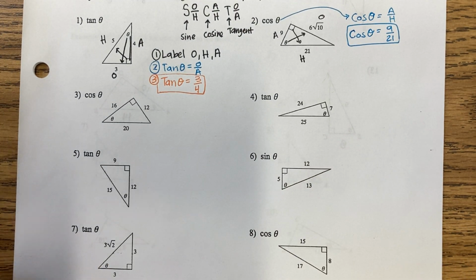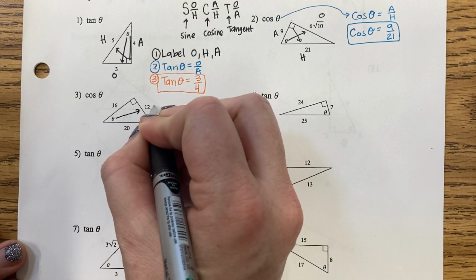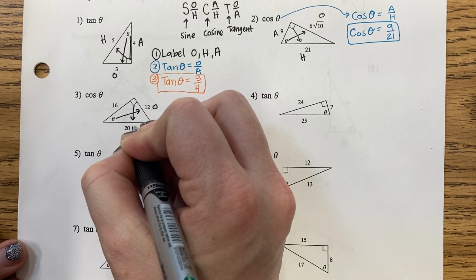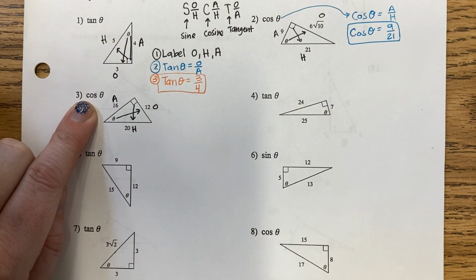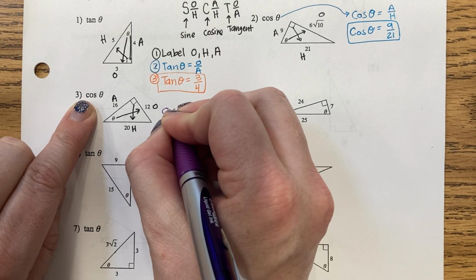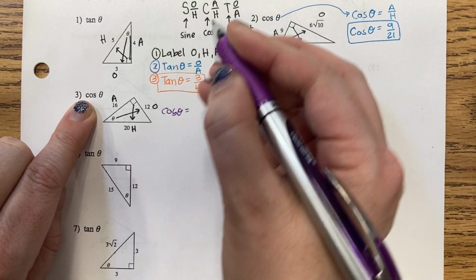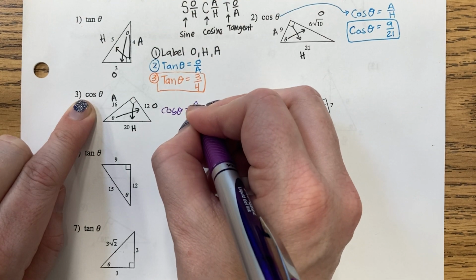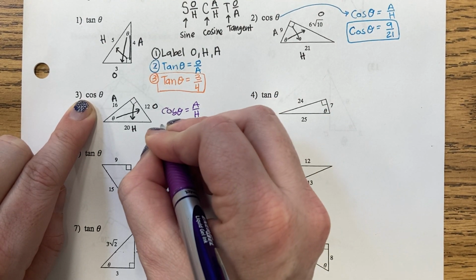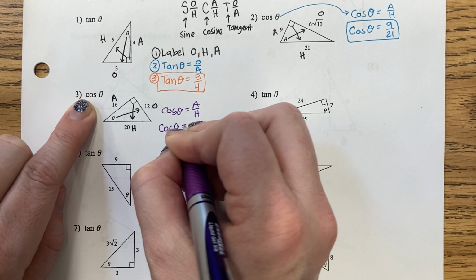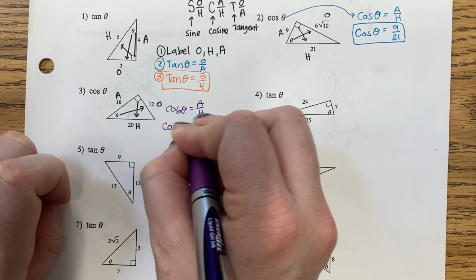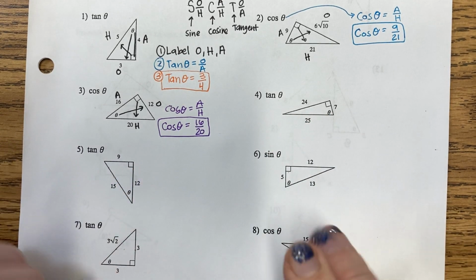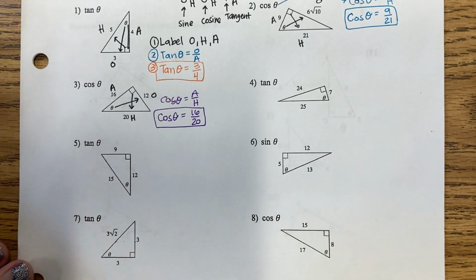Question 3. Label O, H, A. I'm looking for cosine of theta. Cosine is A over H. So I'm going to write cosine of theta equals 16 over 20. And I do not have to reduce the fraction.